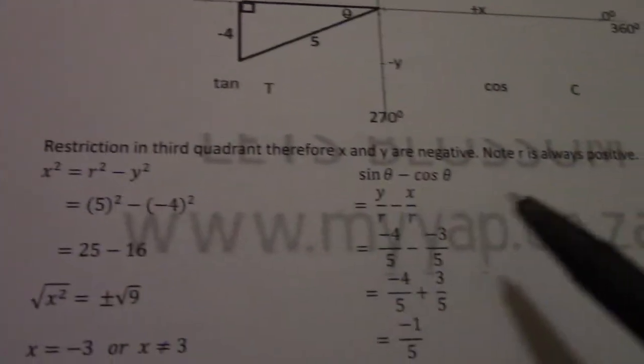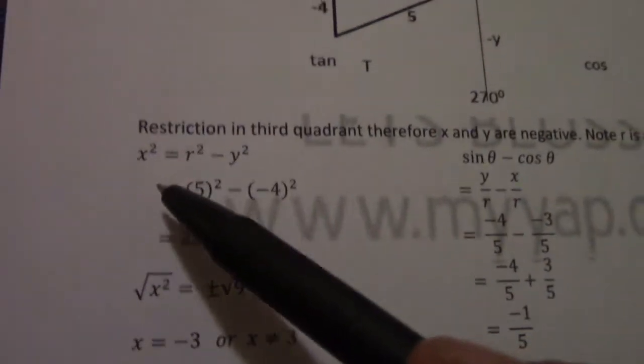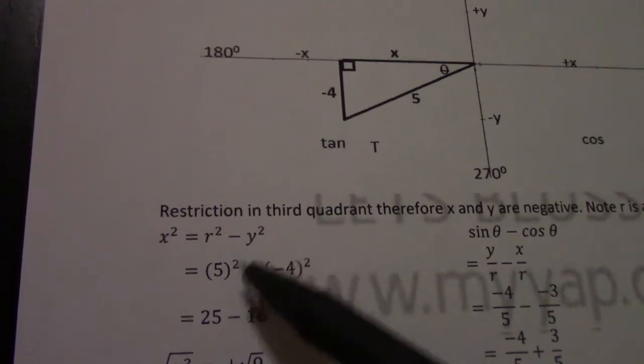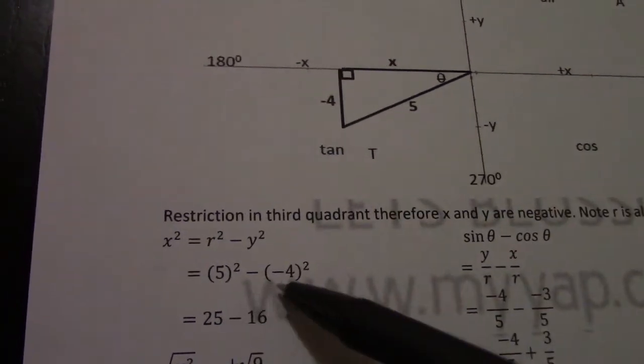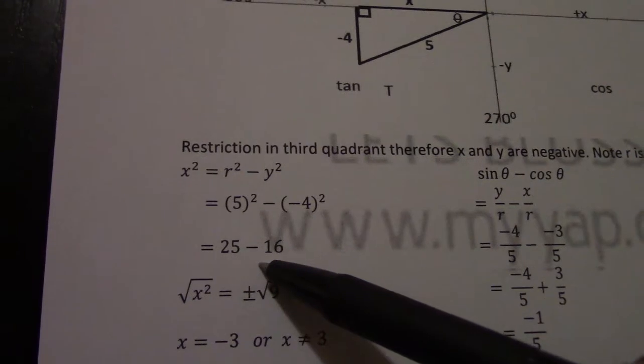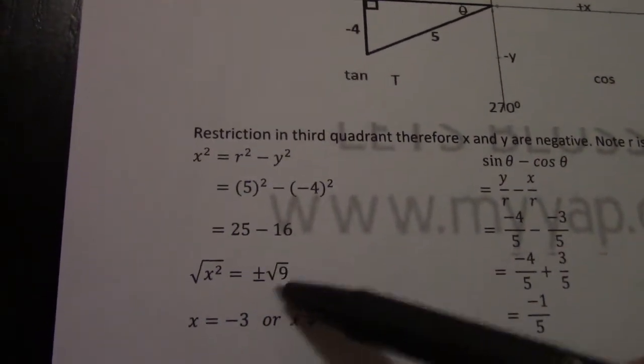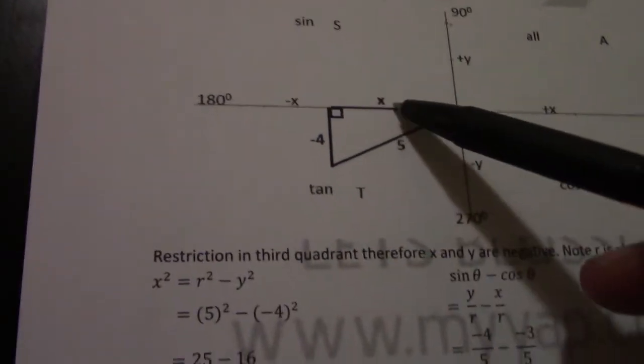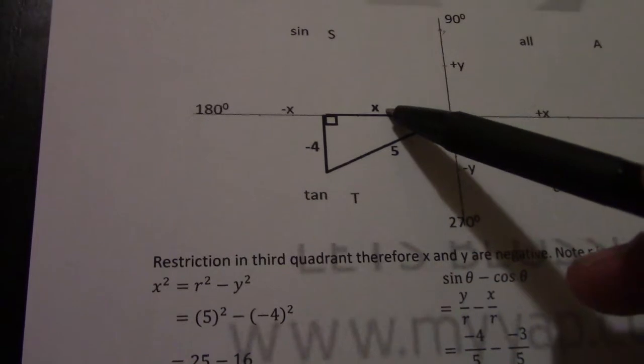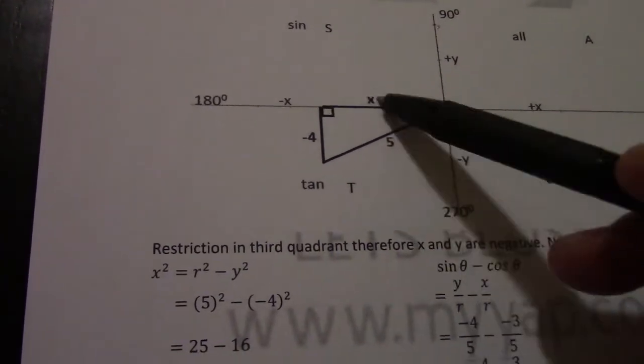So restriction third quadrant. So I use x squared equals r squared minus y squared. 5 squared minus 4 squared. 25 minus 16 gives me 9. Square root of 9, plus or minus: x equals negative 3, x not equal to positive 3. So take note, third quadrant, x is always negative. Alright, so be careful there.